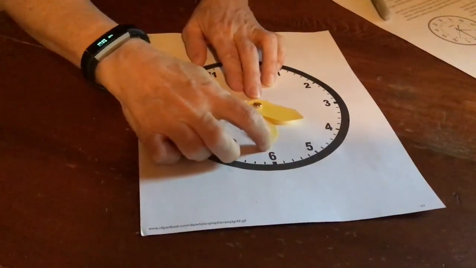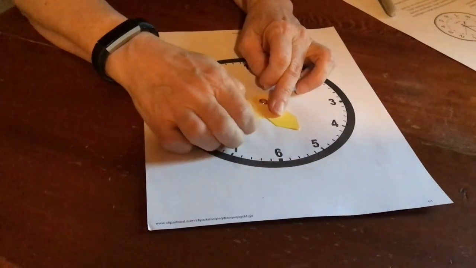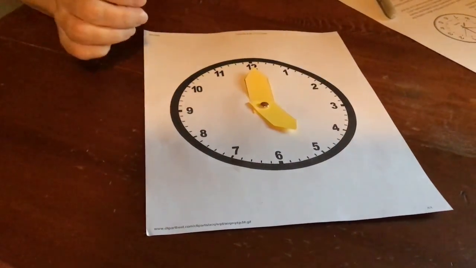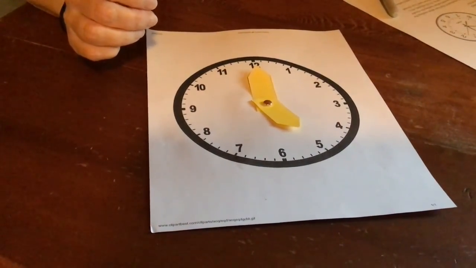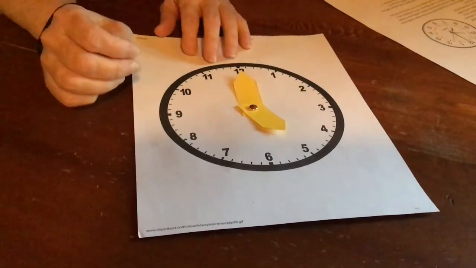And then if this kept going around, the hour hand moves to the 5, and if we get all the way up there, we're at 5 o'clock. Right? Does it make sense? Play with it for a little bit.